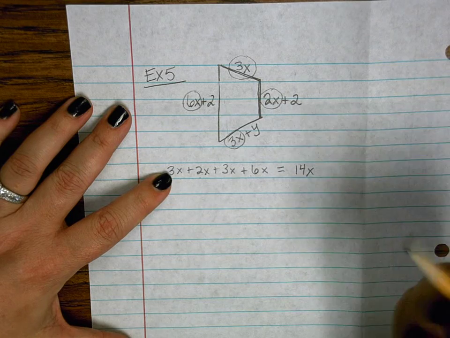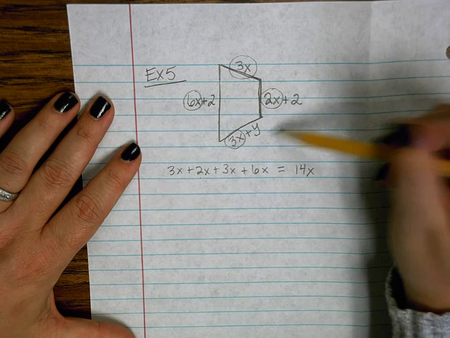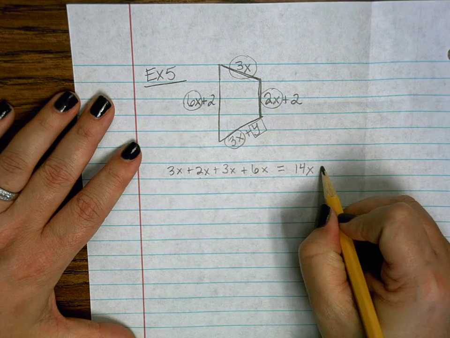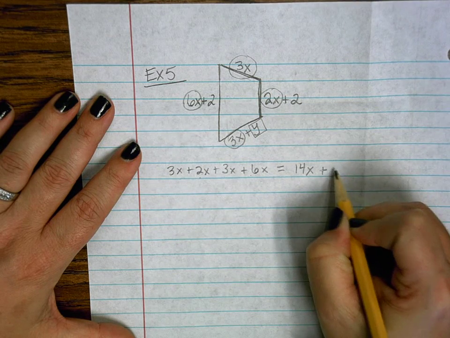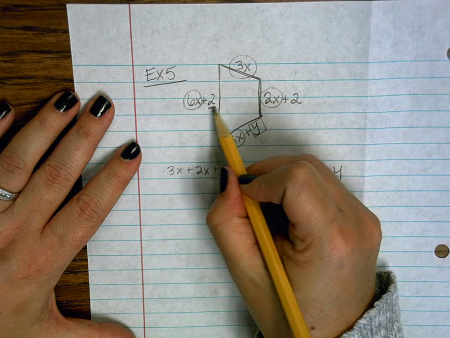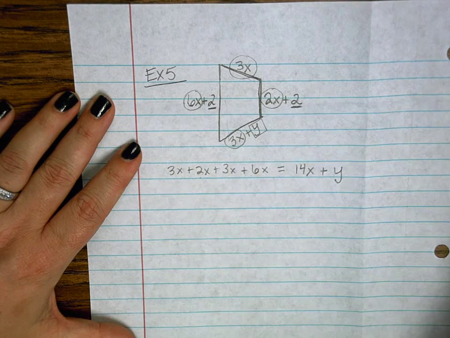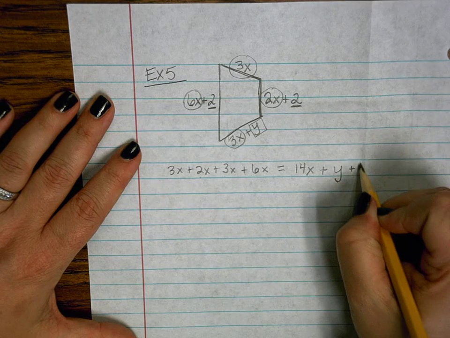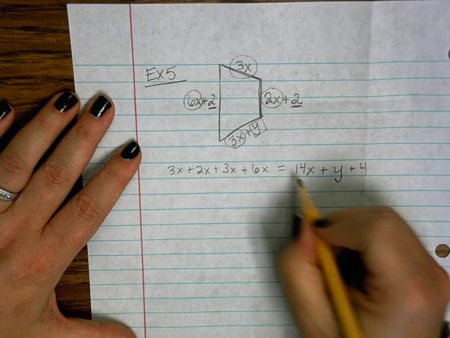And then how many y's are up here? 1. There's only 1, so I'm just going to put like a box around it. So one of them is y. And then let's just underline the constants. So what do the constants add up to? 4. And that's your answer. This is the whole answer.